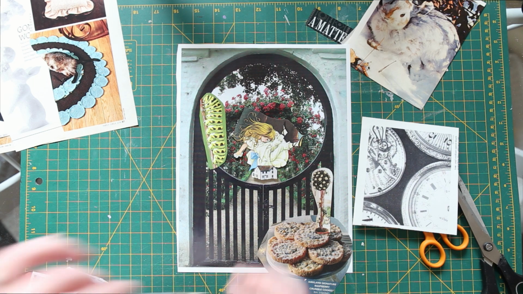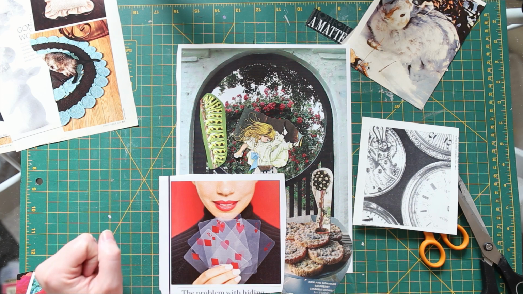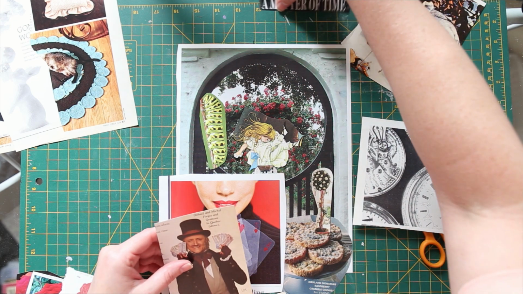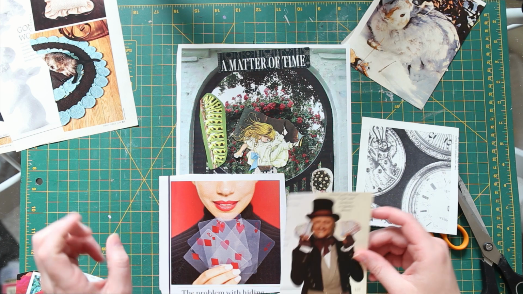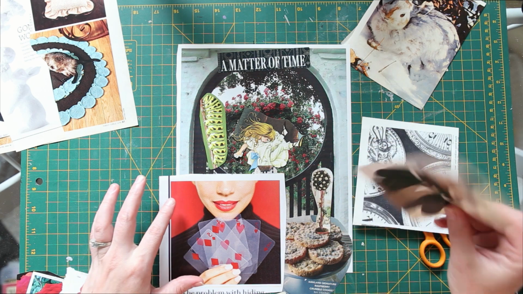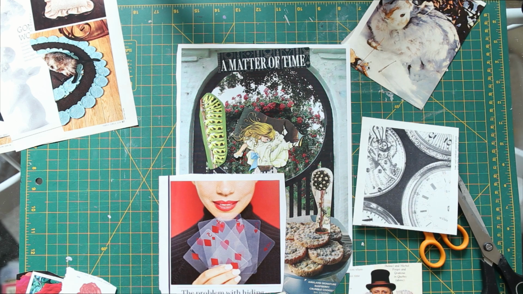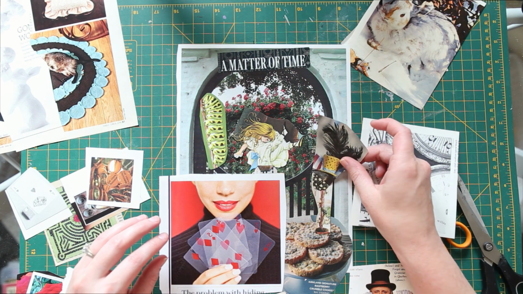I really liked this look. I don't think I'm going to, oh, but then if I don't use this Mad Hatter character, I can't really use, unless I just use the hat, or I put this hat.